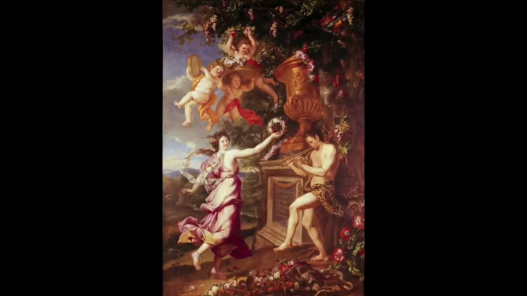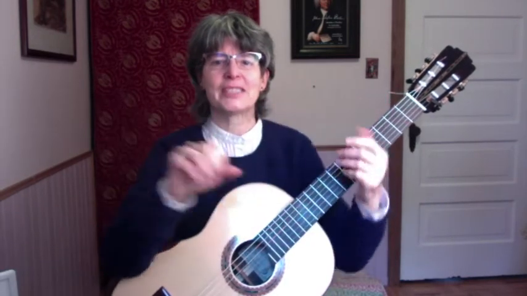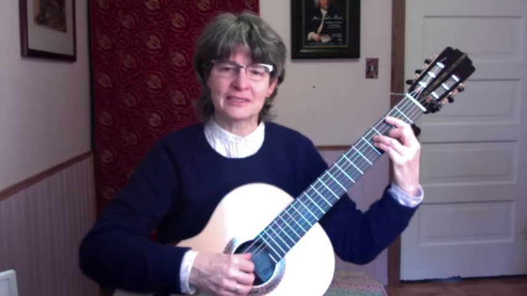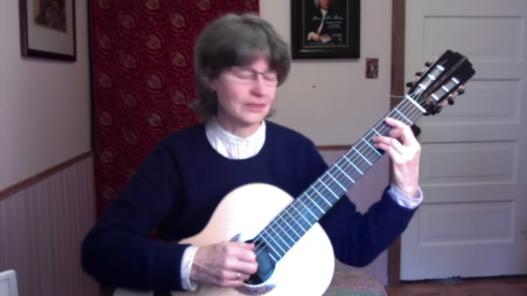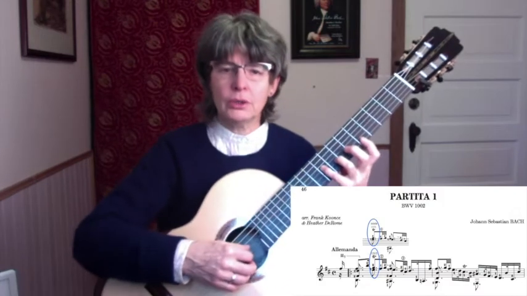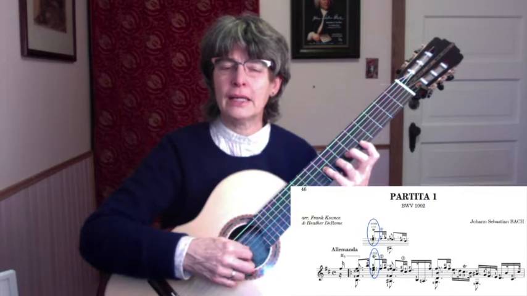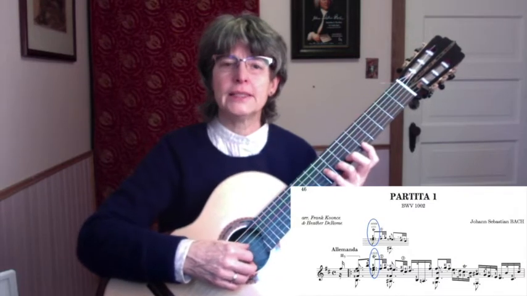And to me, that's all encapsulated in this opening chord. So just give it some space. And so for the ornament here, you can play i, m, p, a, i, and it's easy to get it fast and smooth like that.